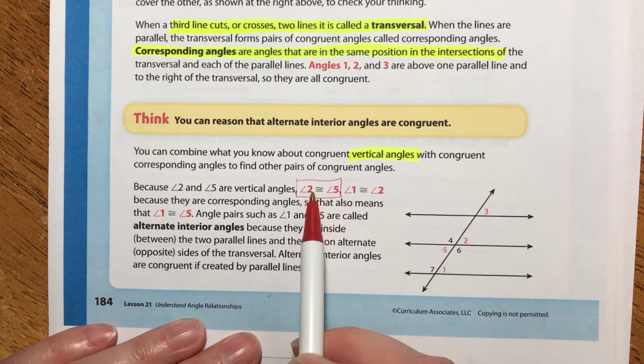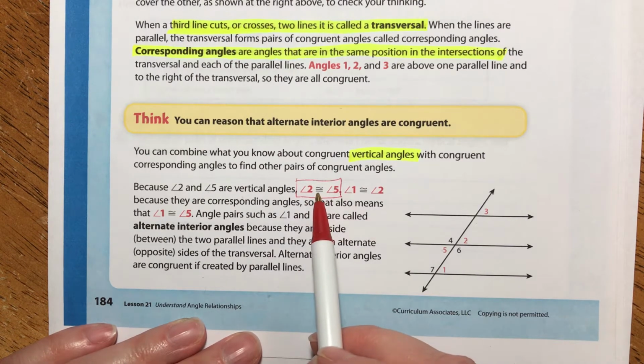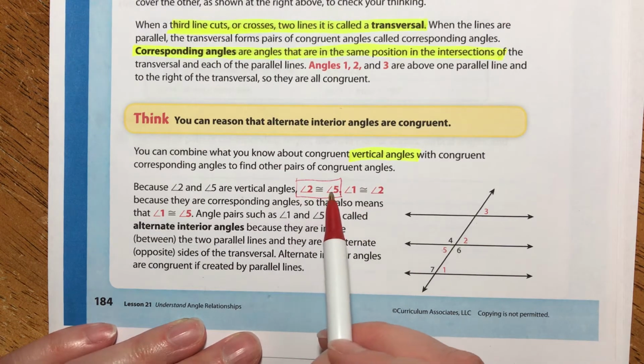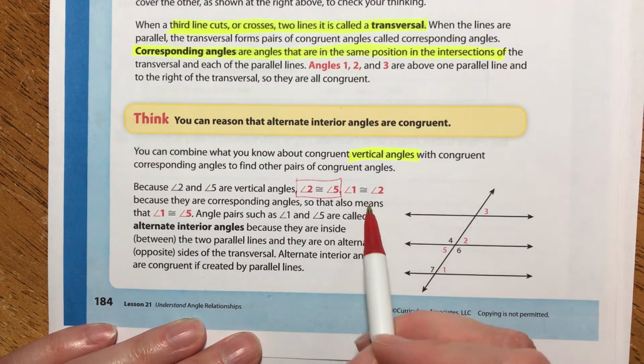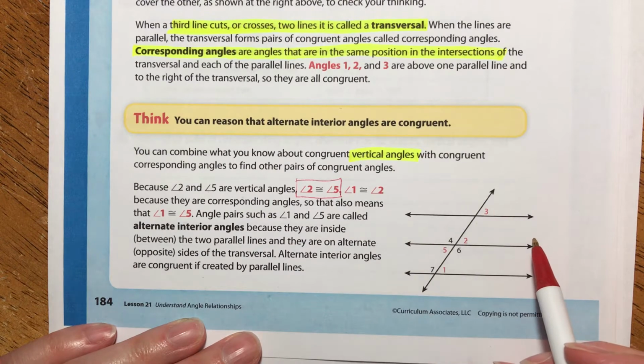It looks like an equal sign with a wave on the top. This means congruent to, so you could replace it with those words. Angle 2 is congruent to angle 5, so these two have the same measure. They go on. Angle 1 is congruent to angle 2.